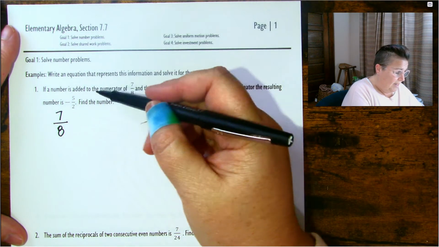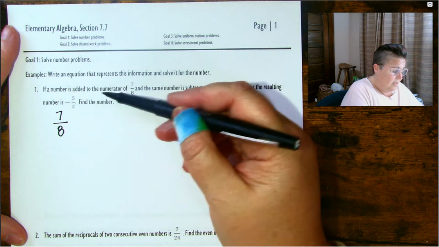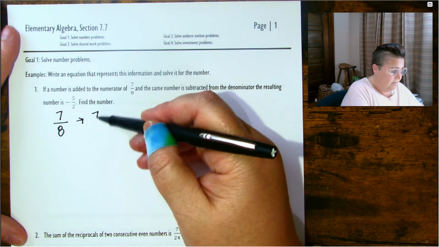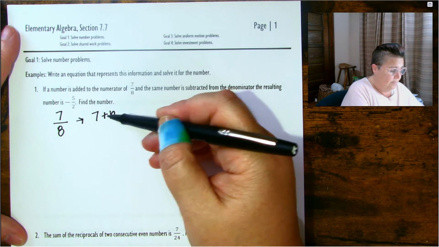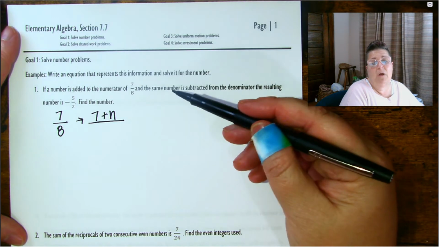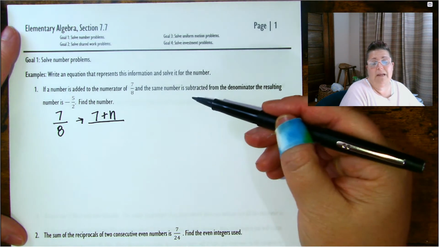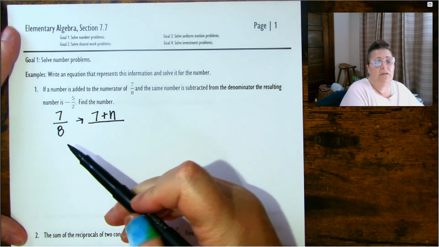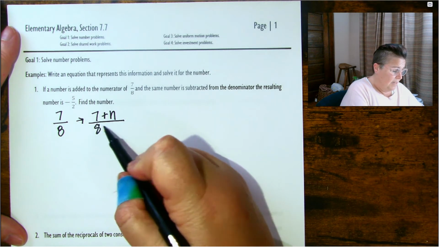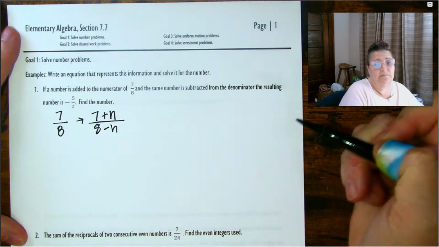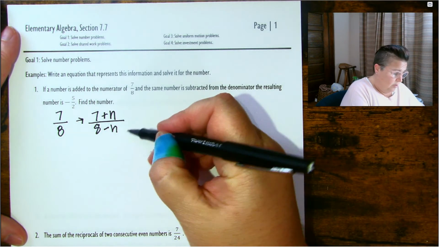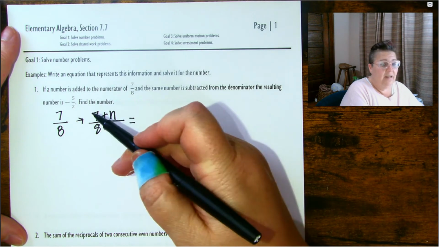Since I'm adding an unknown value, I'm going to rewrite this as 7 plus n, and all of that will stay in the numerator. That same unknown number is subtracted from the denominator. The denominator here is 8. That means we're going to be doing 8 minus n. Once I have done that, the resulting number is a negative 5/2.